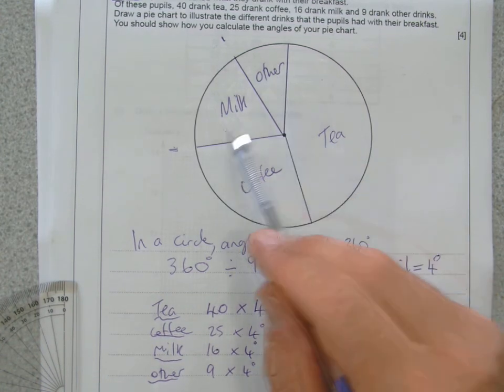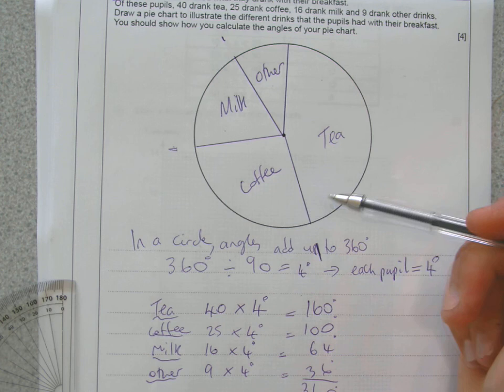An important thing as well: make sure you label your pie chart. You've got to have these things on. If you don't, you're going to lose marks.